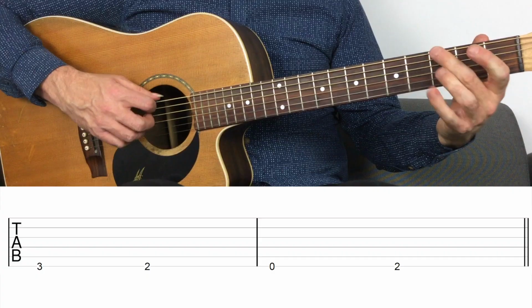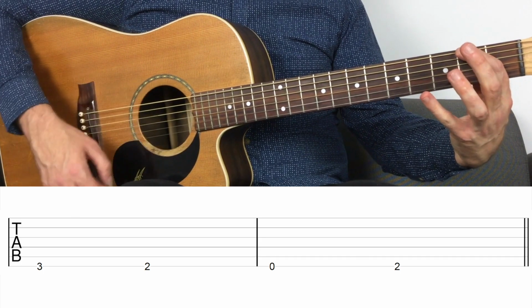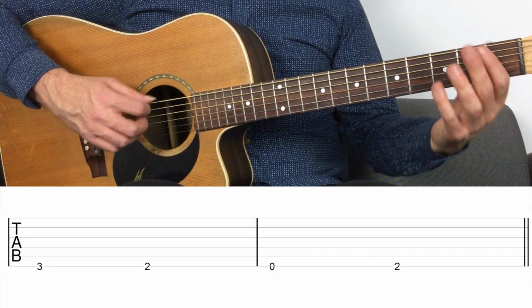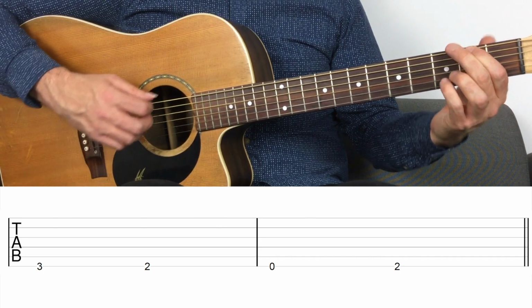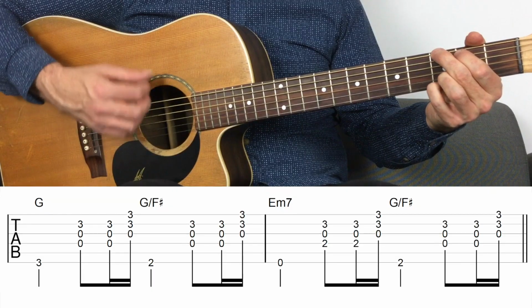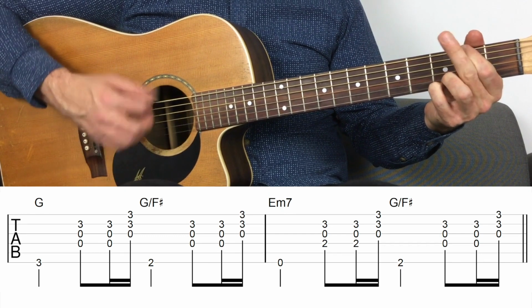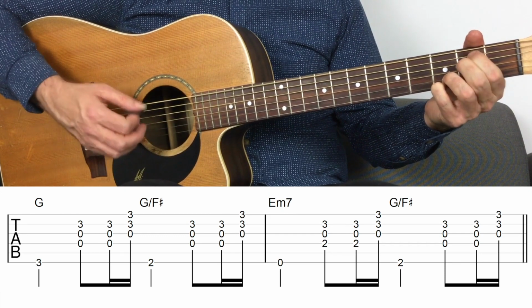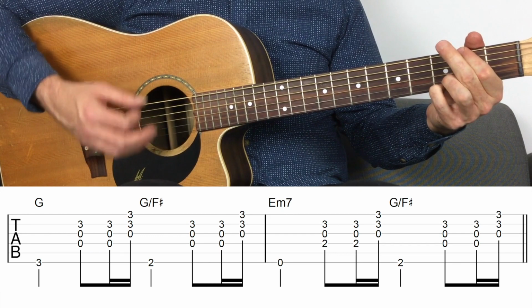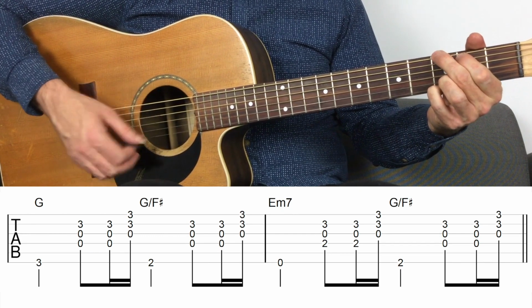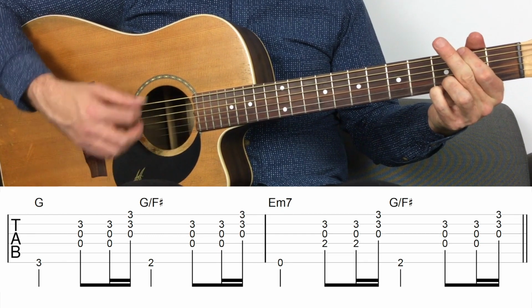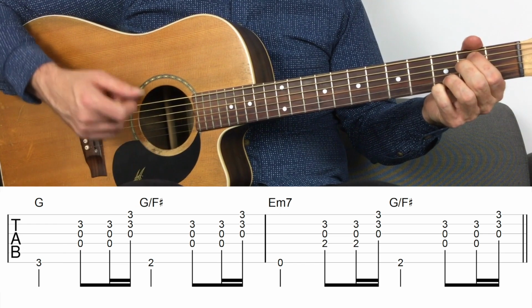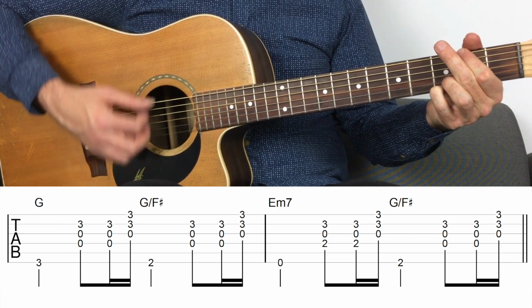So with this progression, you got G, stepping down to F sharp, to the E, back to the F sharp, and we strum it, separating the bass a little bit like I was doing in the last example. So the G with the F sharp in the bass, the E minor, back to the G with the F sharp to the G.